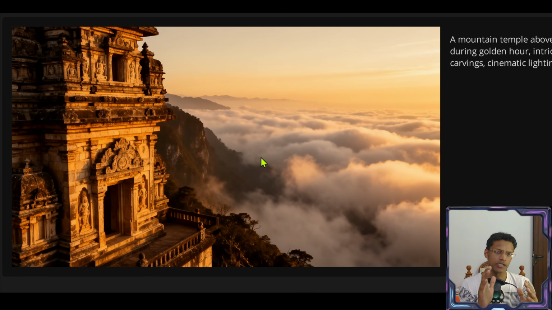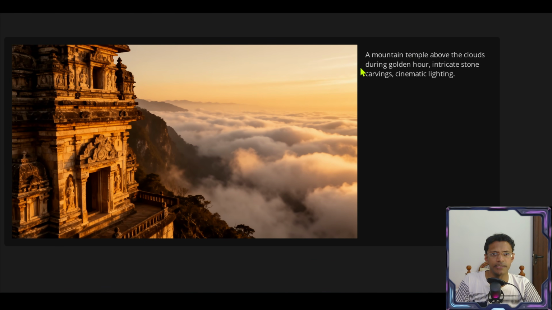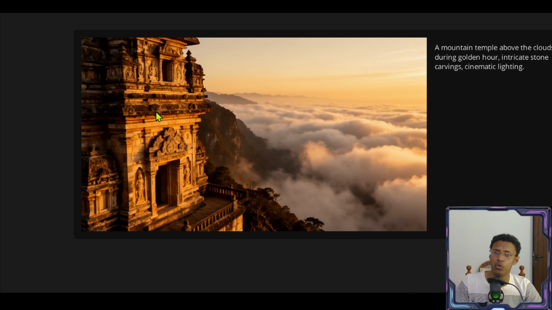This shows us another type of mistake that I think this model has difficulty when it comes to rendering. Now, once again, at first glance, really good image. If we take a look at the prompt here, we have a mountain temple above the clouds. Okay, we have the mountain, the above the clouds, golden hour. So we have this yellowish color. We have the intricate stone carving and the cinematic lighting. All of that is present.